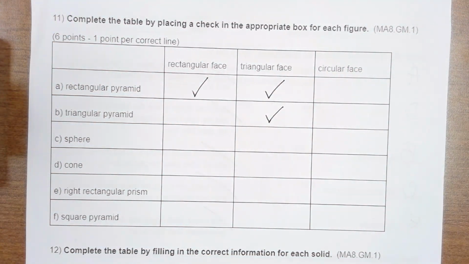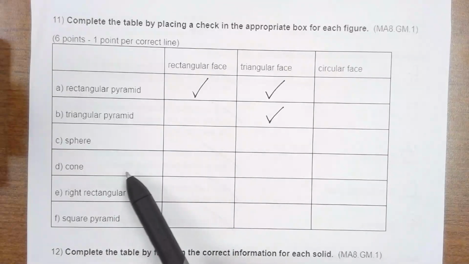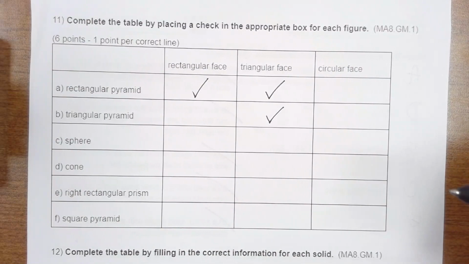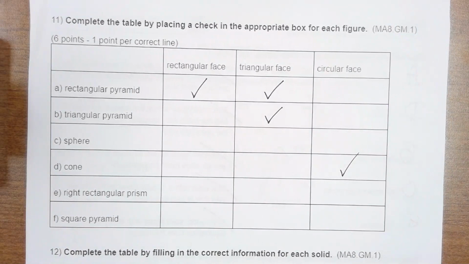A sphere has no faces because, as we know, a sphere is like a ball, and we cannot lay a ball flat on any of its sides because it's all curved. So we're going to leave this one blank because it has no faces. The cone, we do have a circular face for the bottom of it, and then the rest of it is curved, so it only has a circular face.